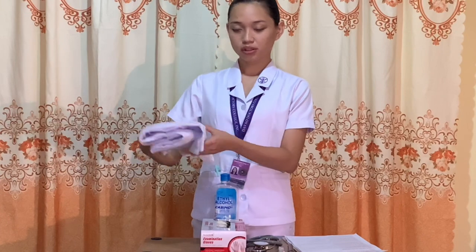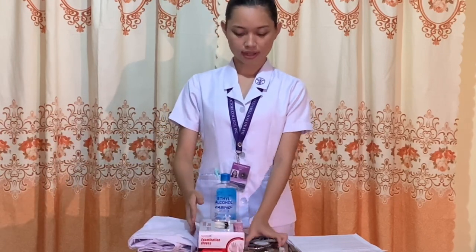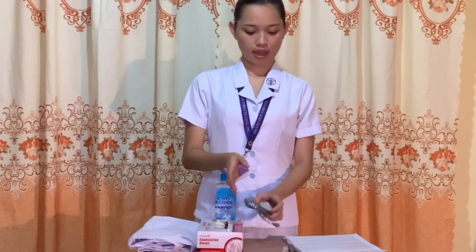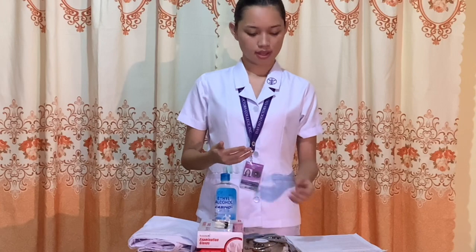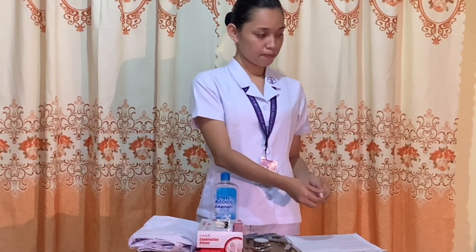The equipment we need are an examination gown, clean gloves, our stethoscope, a drop light or any other light source, a skin marker, and our tape measure.